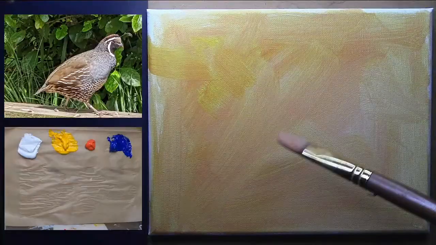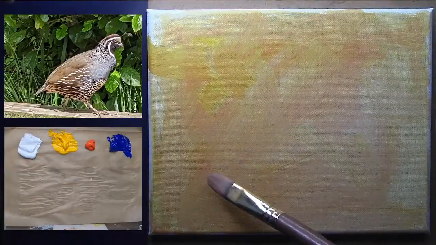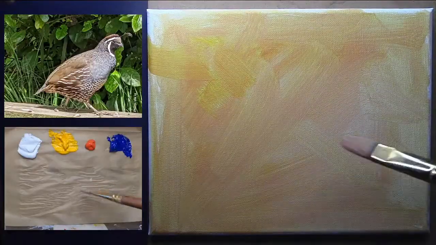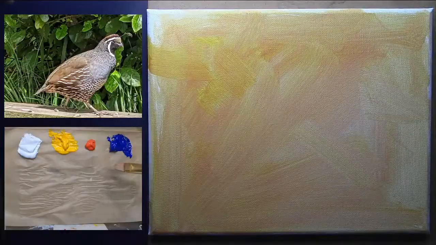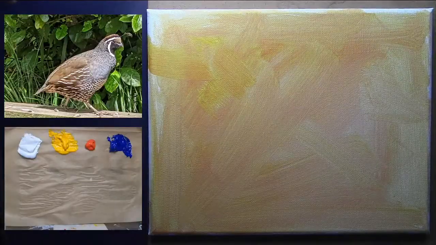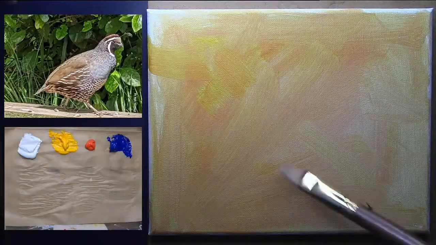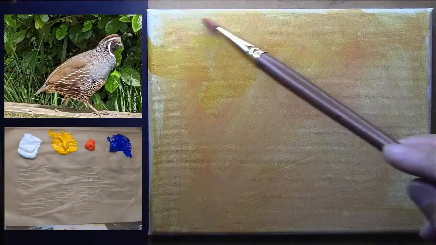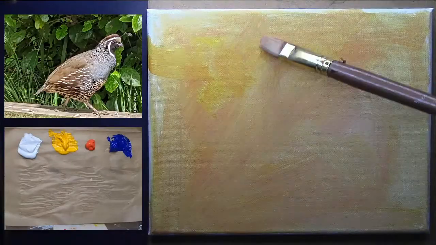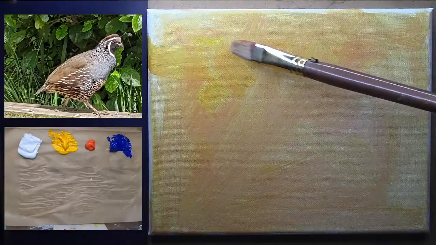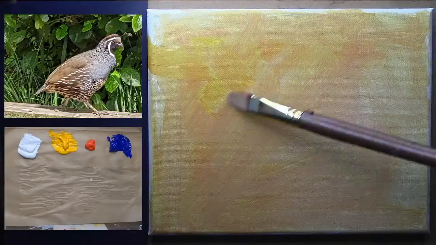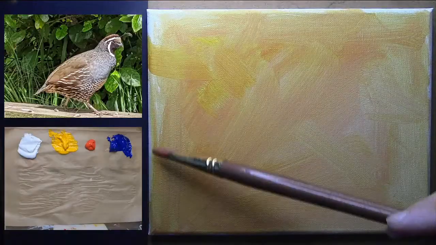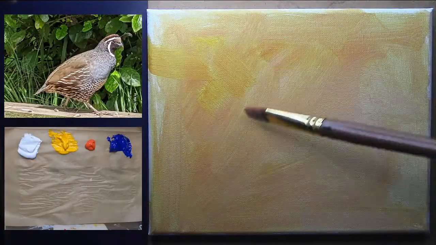You can sketch with a pastel or charcoal or with paint, like I'll do right now. So I'm going to do a light brown to outline the quail. I'm going to keep the background blurry, greenish, dark green, light green, some yellowish, just so it's not important. So if I keep the background blurry, the quail will stand out better.